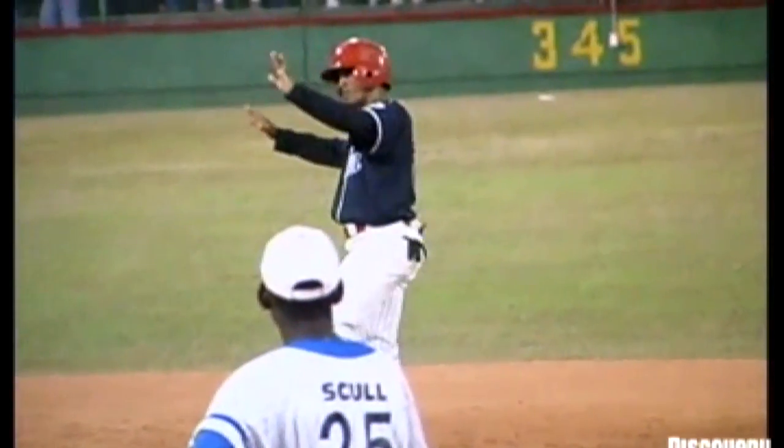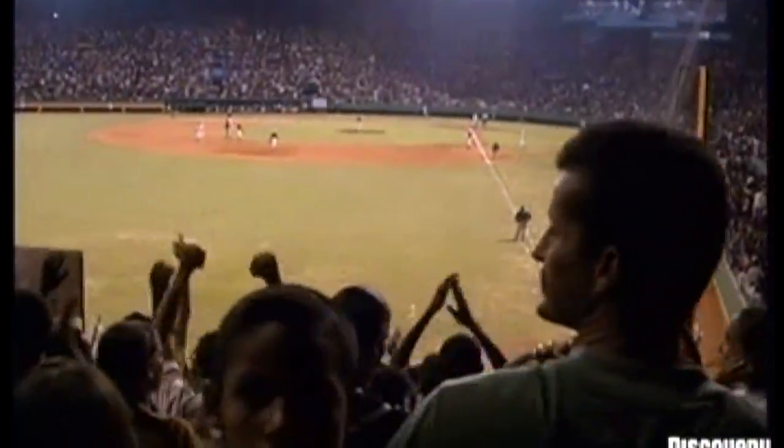Historians disagree on how the game developed in Cuba. Some say the island's indigenous people played a game similar to baseball. Other historians say that Cubans studying in the United States in the late 1800s brought the game back to Cuba. Either way, it is clear that love for baseball brings Cubans together, even if they cheer for different teams.